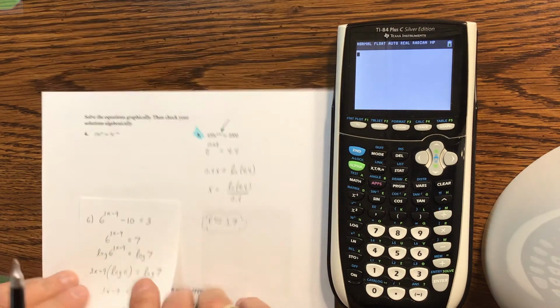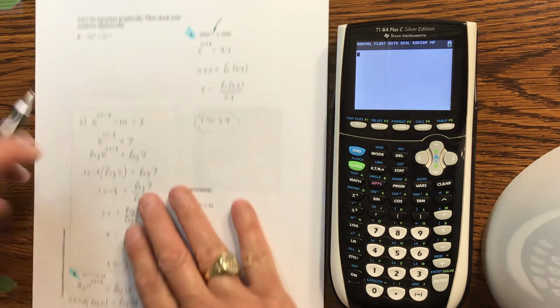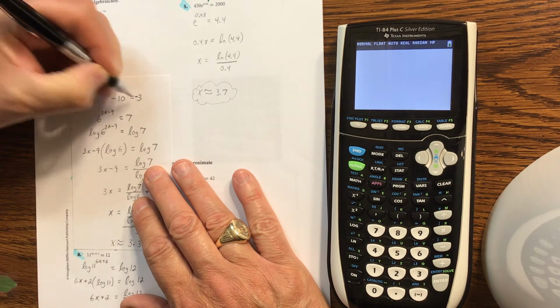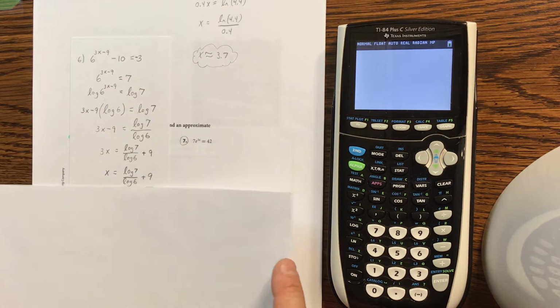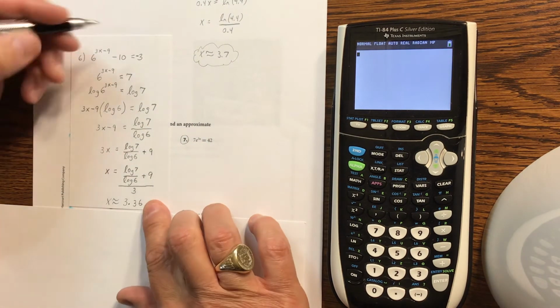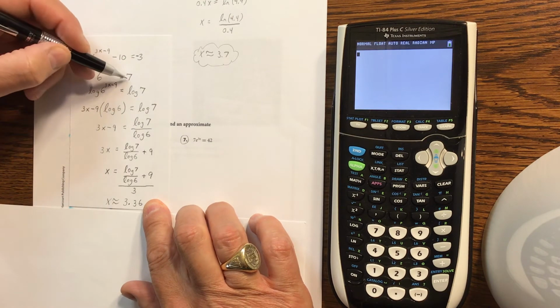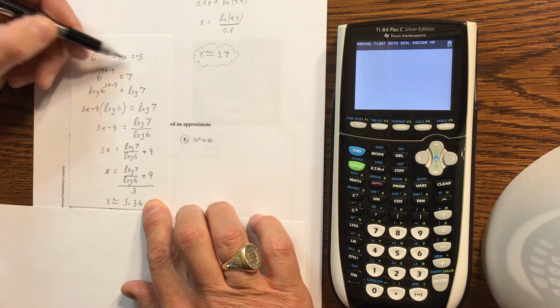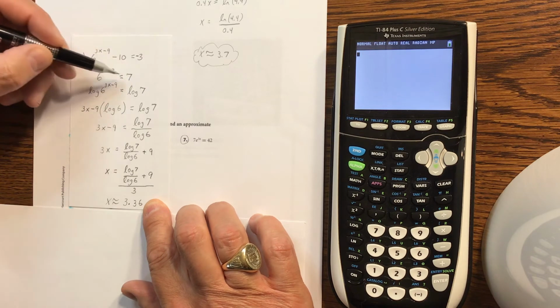And I think I made a little bit of a mistake. This should have been a negative 3. That's why, okay, I just found my mistake. We got it fixed. So it equals negative 3. So we add 10 to both sides. So negative 3 plus 10 is 7.